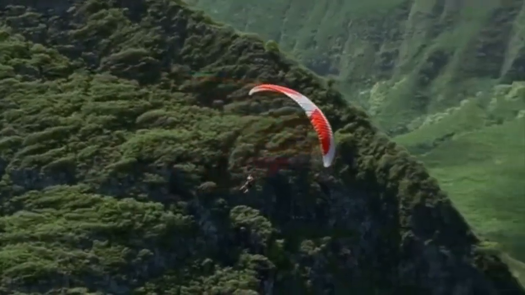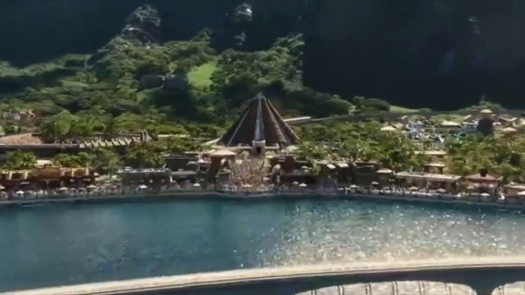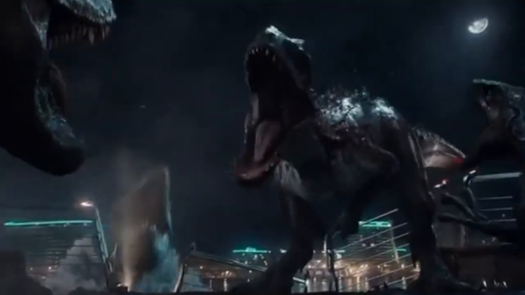However, after the plane is attacked by dinosaurs, the group is forced to work together in order to survive the dangerous island. 2015's Jurassic World, the fourth film in the Jurassic Park series, was directed by Colin Trevorrow. The film takes place 22 years after the events of the first Jurassic Park.